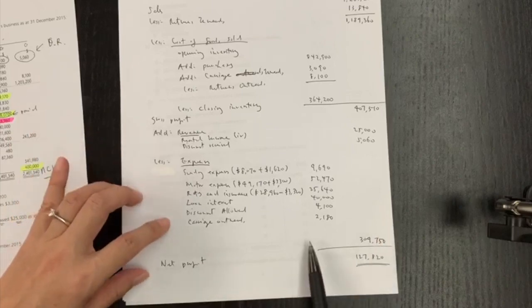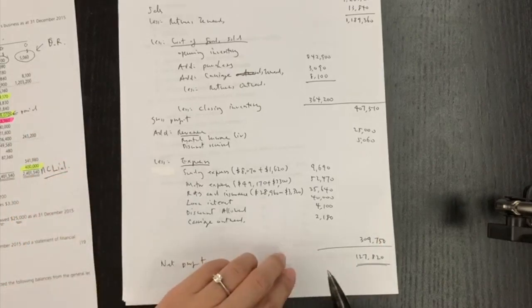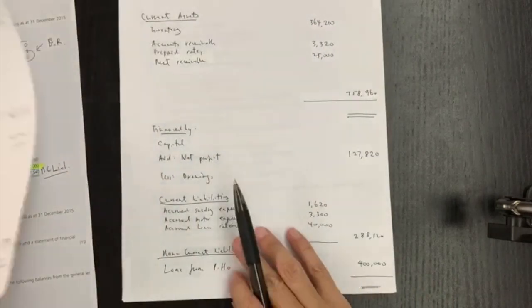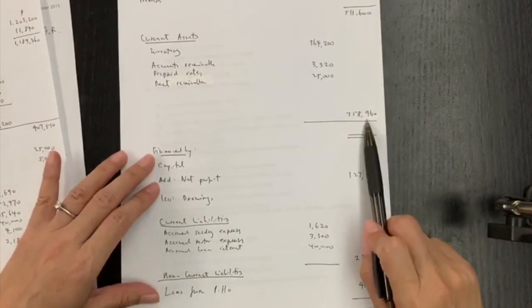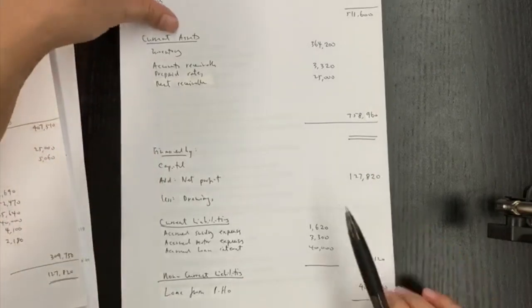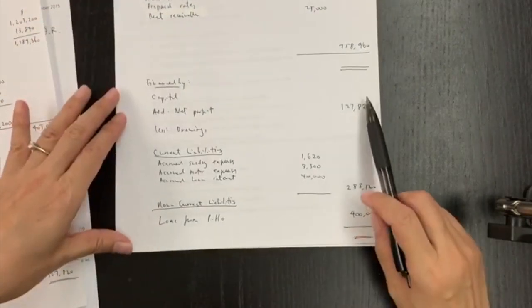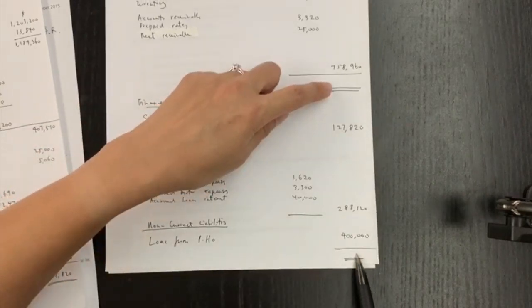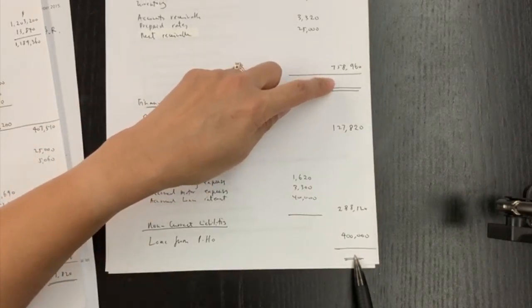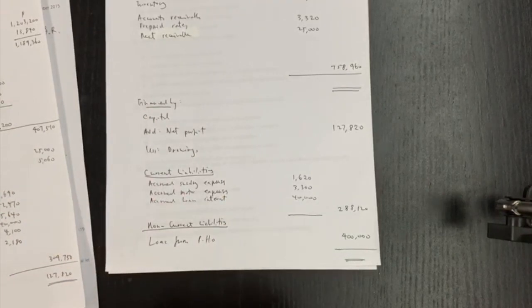So I have not yet finished the question, so can you finish that for me? Okay, and here is total non-current assets, total current assets, and then you just get all this from the trial balance and see whether you can make these two totals the same or not. All right.